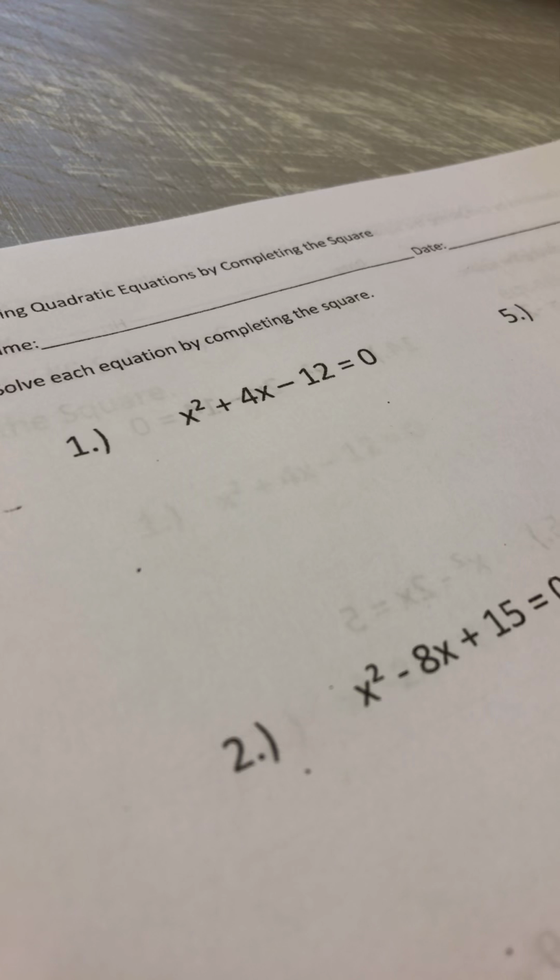So number 1, 2, and 3 are the same. So I'm going to complete number 1 with you. Number 4, 5, and 6 will be worked out the same. So I'm going to do one of those, which is number 4. And then 7 and 8 are done the same. So I'm going to do number 7 for you so that you can do number 8. So I'm going to do 3 of the 8 for you and leave you with 5. Hopefully this will help you out.